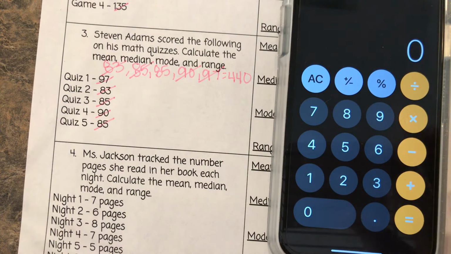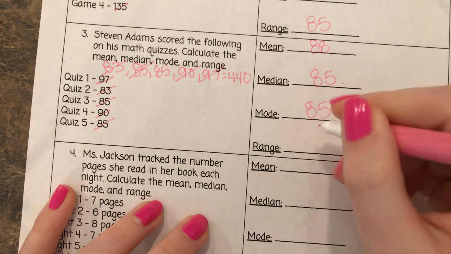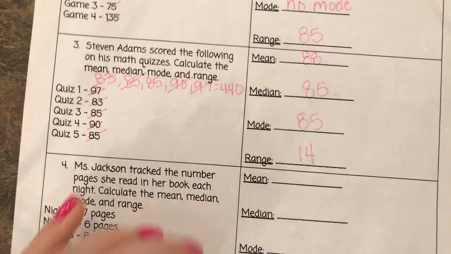All right, range. We take the highest quiz score and subtract the lowest quiz score. And there's a 14-point difference. Not too bad, Stephen.